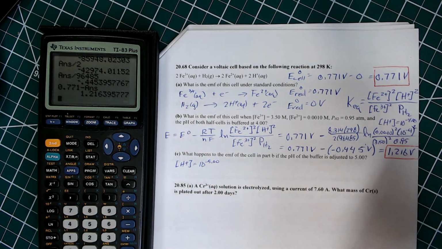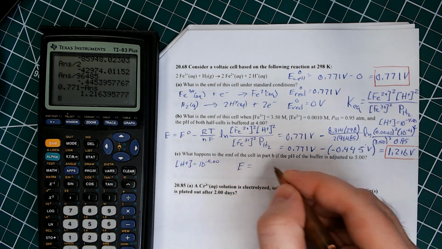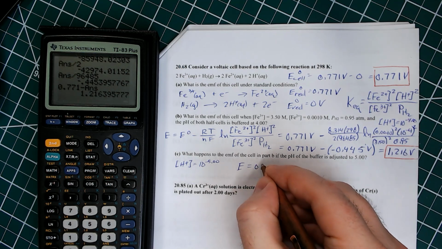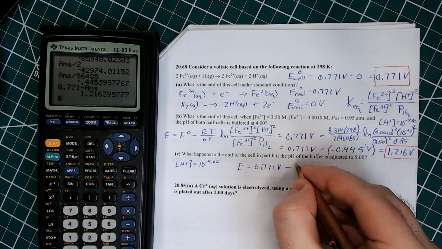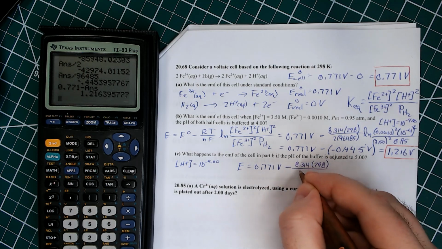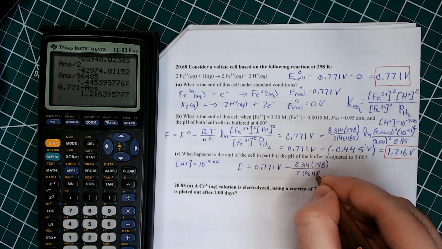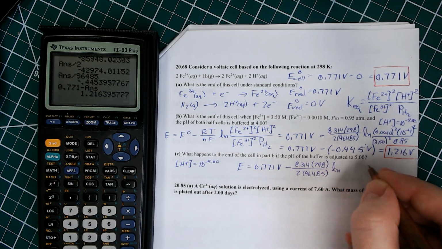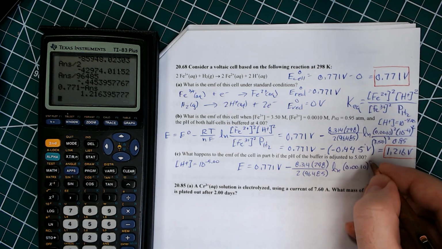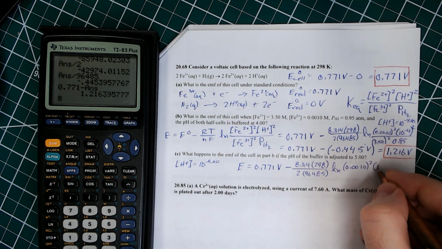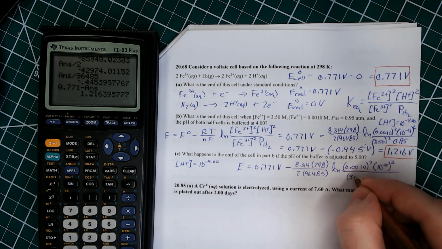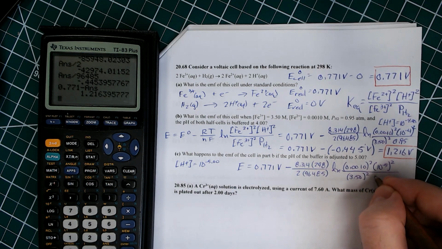So when we adjust our quantity here, we'll get E cell is equal to E cell standard, which is 0.771 volts minus 8.314, 298, 96485, natural log of 0.0010 squared, and then 10 to the negative 5 squared over 3.50 squared and 0.95.